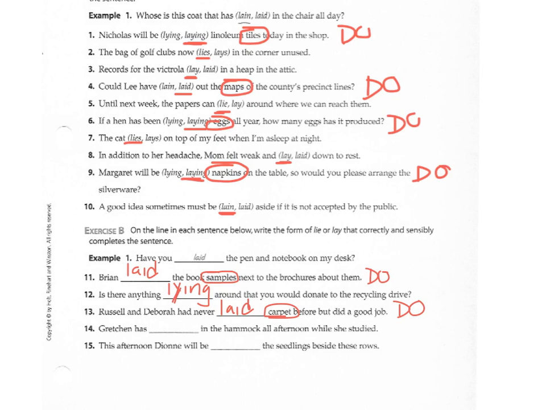Fourteen is going to be lain. You have a form of has. When we say rest or recline, we don't say lied. If you lied, you're not telling the truth. We want to say lain. That's the past participle form. And then for the last one, we want to say laying. Again, seedlings is our DO. So that's why we need a form of lay, not a form of lie. I apologize.